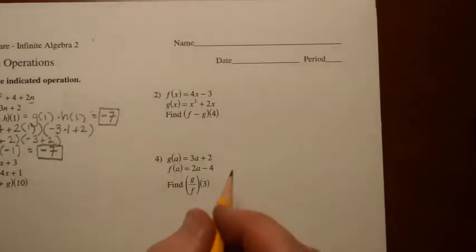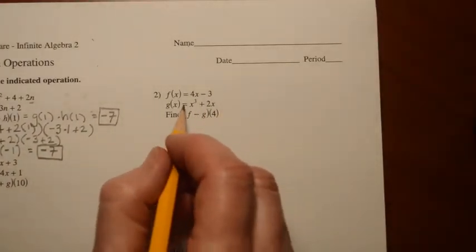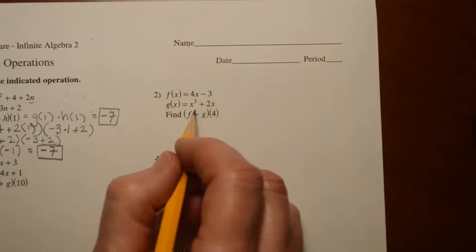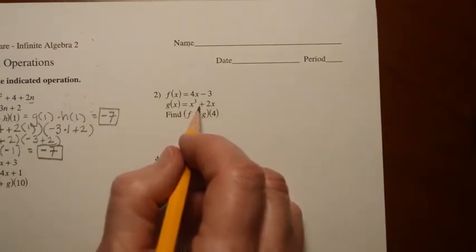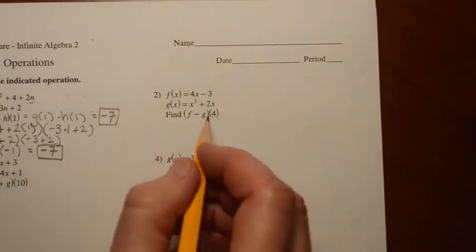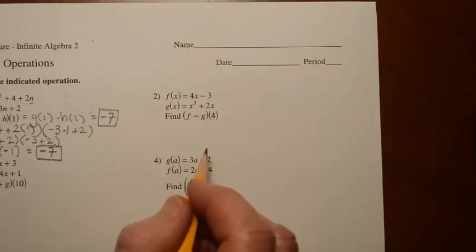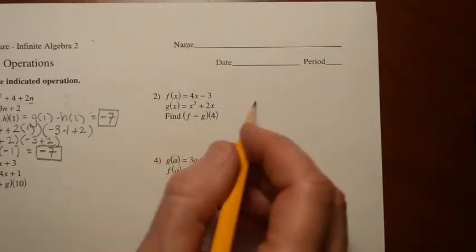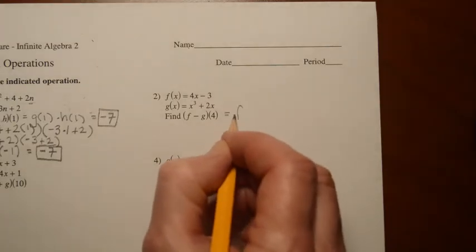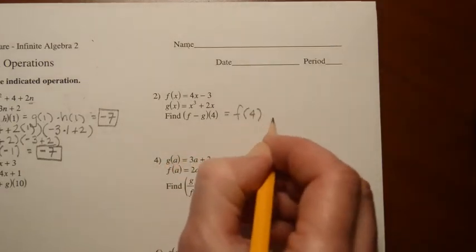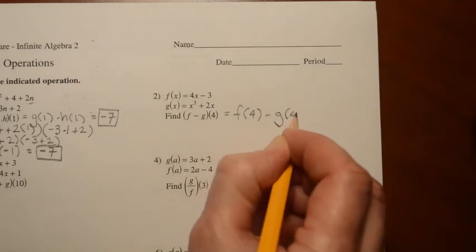All right, let's try the next one. Again, we have f of x, which is 4x minus 3. We have g of x, which is x cubed plus 2x. And what they're asking us here is to find f minus g of 4. Again, that shorthand notation really means find f of 4 minus g of 4.